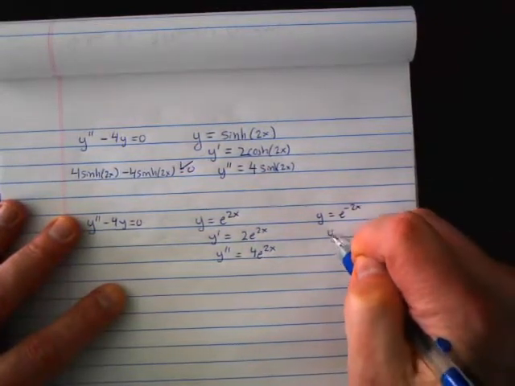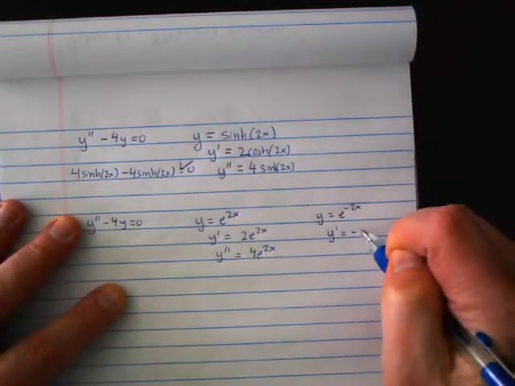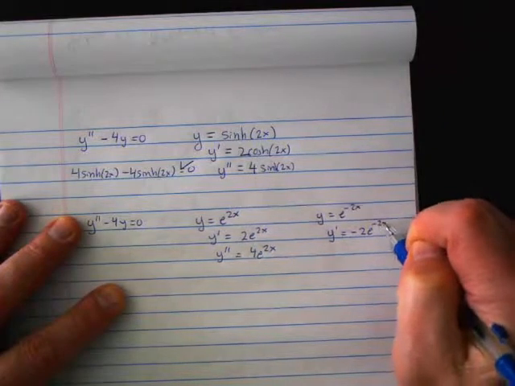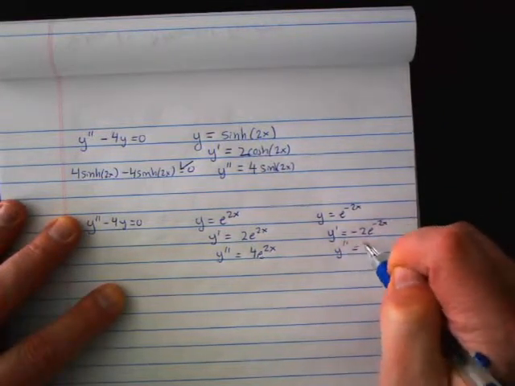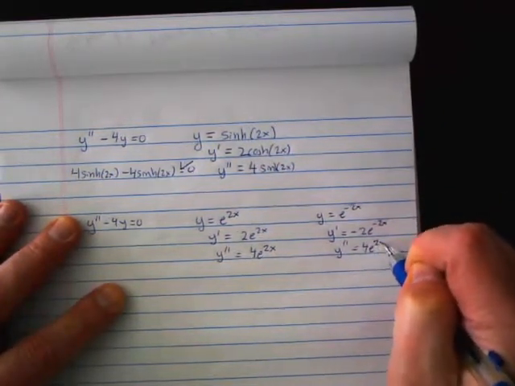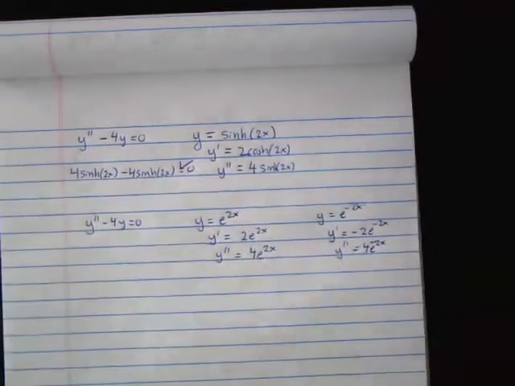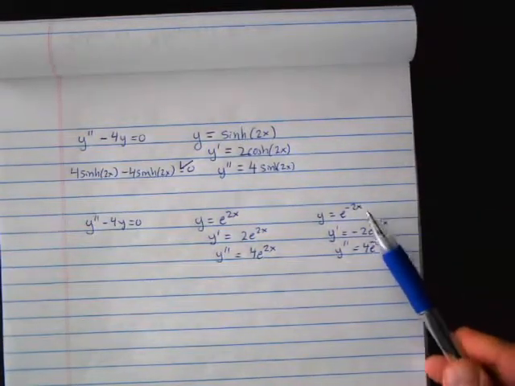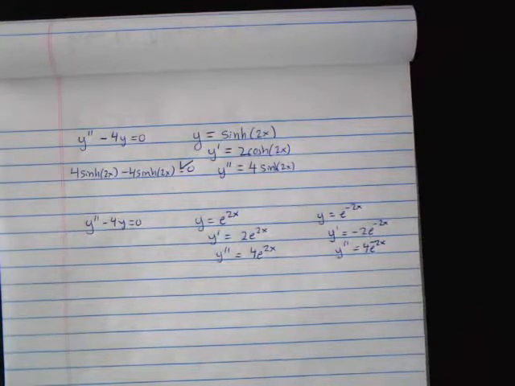And again, you can check it. y prime equals negative 2e to the negative 2x. y double prime is 4e to the negative 2x. Plug in that second derivative, plug in that original function, and check it. They do add up to 0. So that's kind of an interesting question.